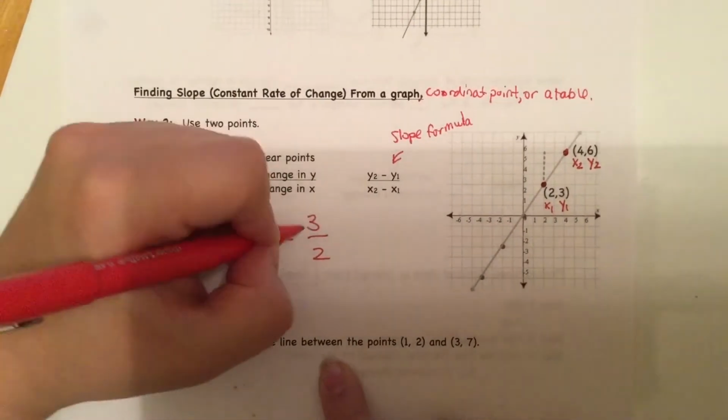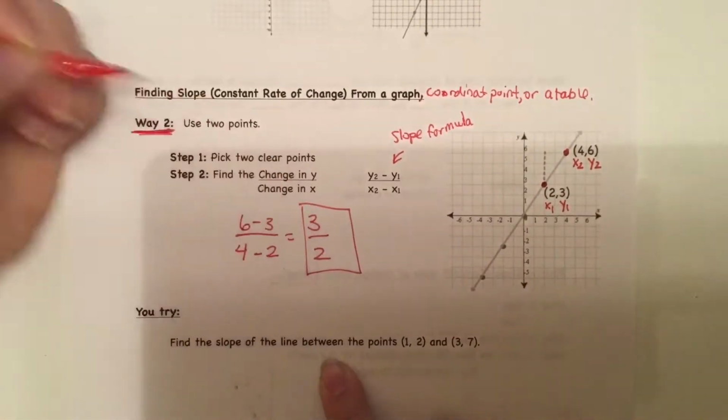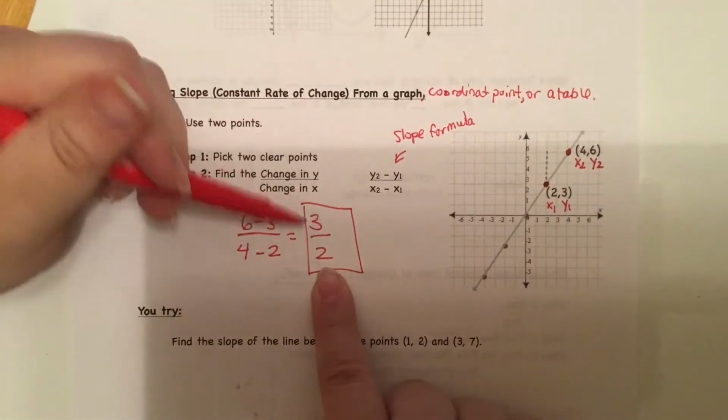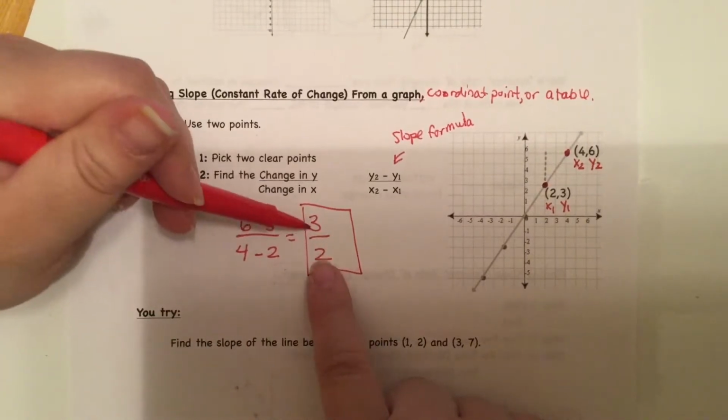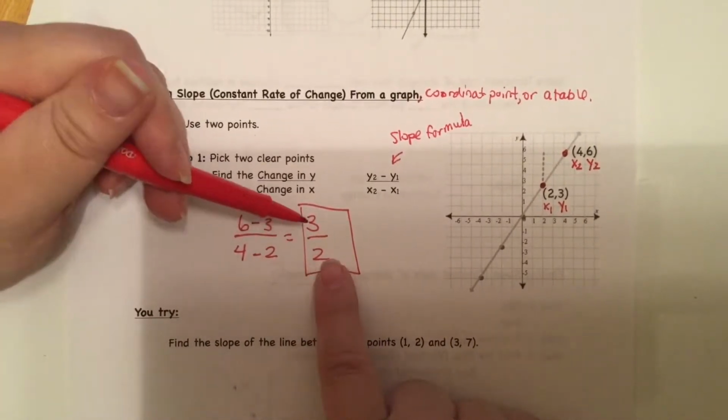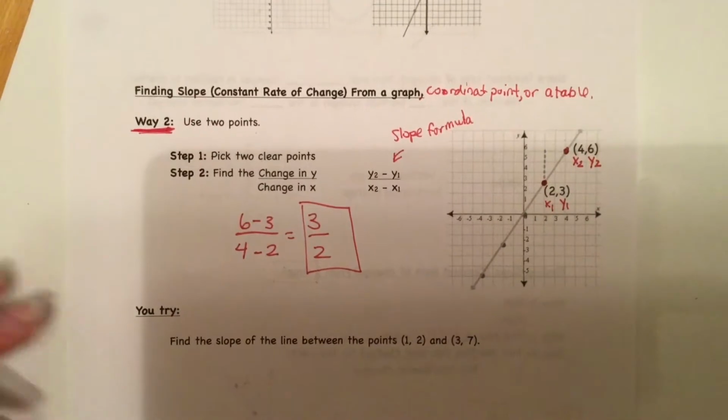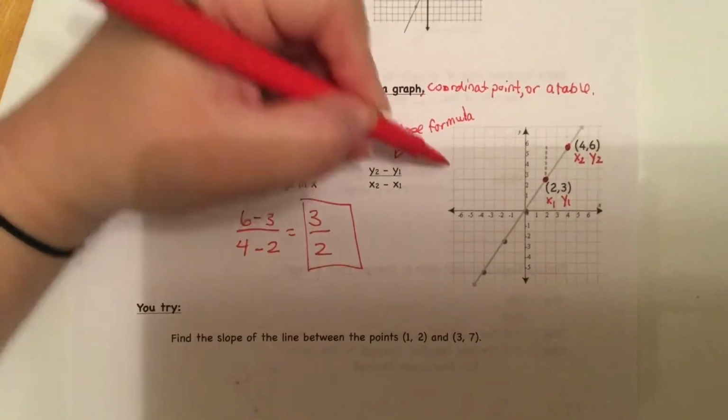And remember that in slope, it's okay to leave it as an improper fraction, because when you get to story problems, it's actually easier to describe what that slope means using the improper fraction. So that's how to use the slope formula in a graph.